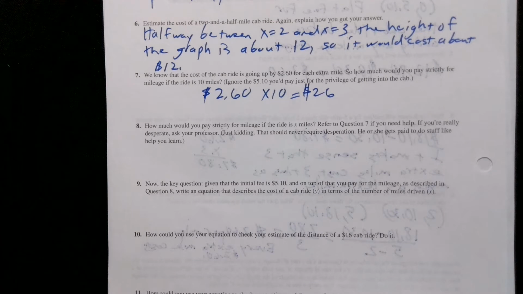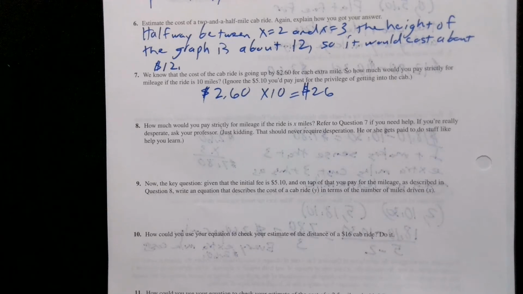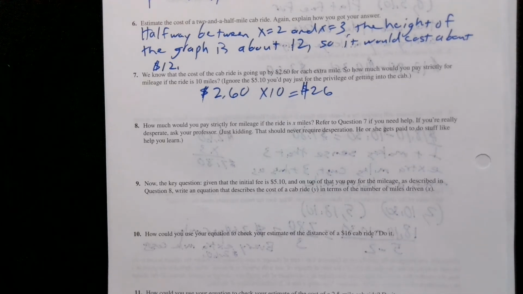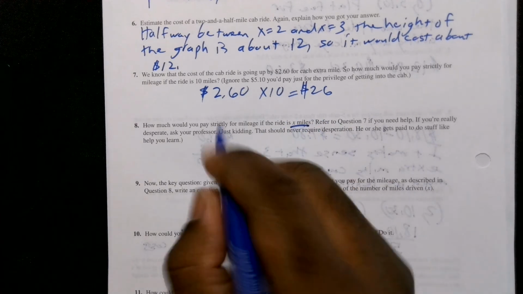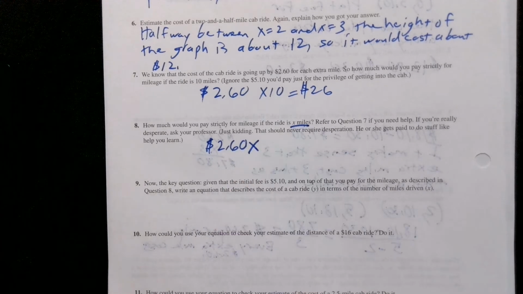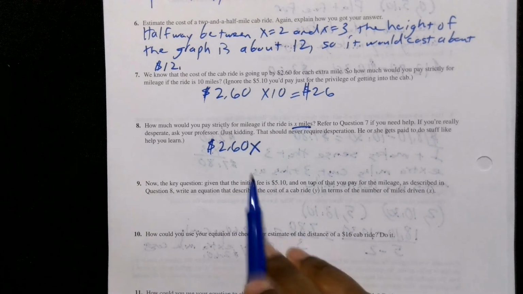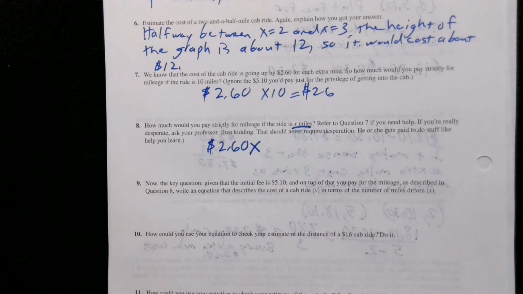Okay, number 8. How much would you pay strictly for mileage if the ride is X miles? Refer to question 7 if you need help. If you're really desperate, ask your professor. Just kidding. That should never require desperation. Okay, so now, basically what happens if we want to use X miles is $2.60 for every mile. So it's per mile. So it'd be $2.60 times X.